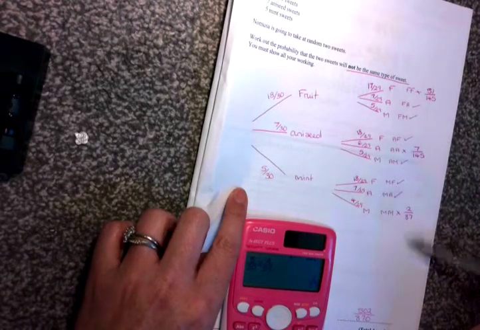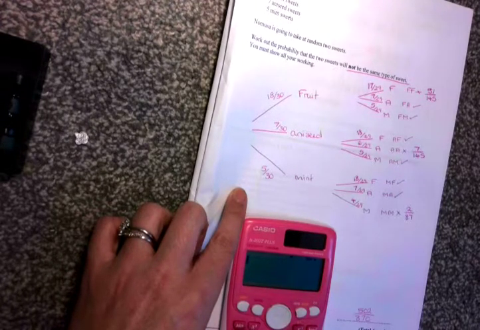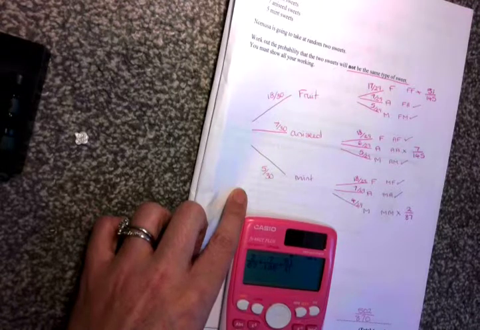Obviously these have been cancelled down on the calculator, and I've just got to add them together. Oops, I can't add fractions on a calculator. Let me go again. 2 over 87 plus 7 over 145 plus 51 over 145.